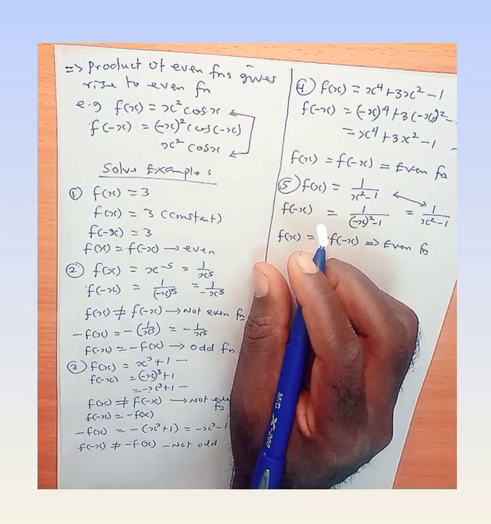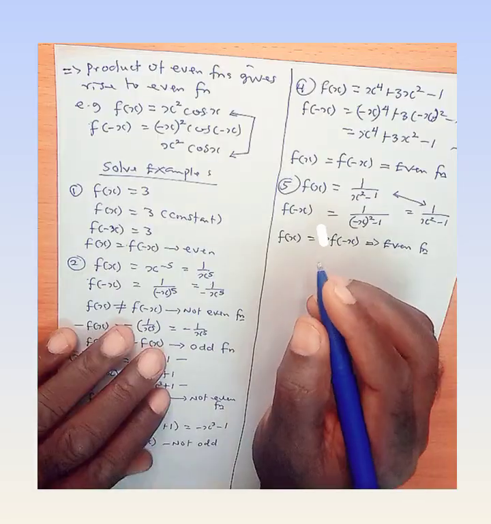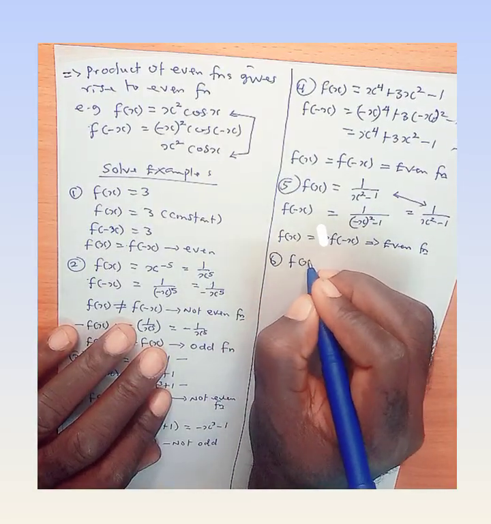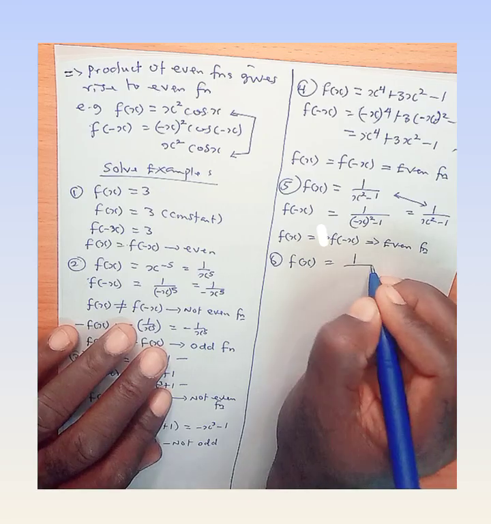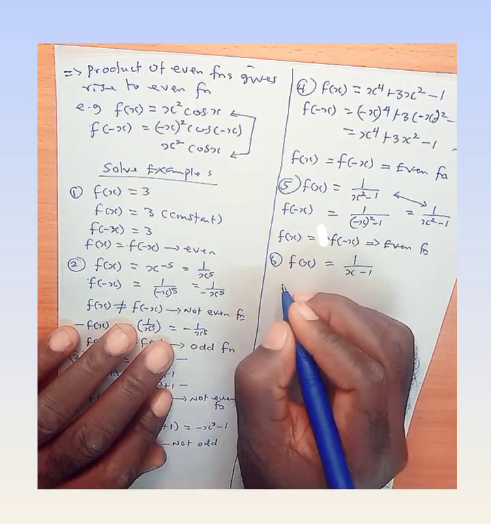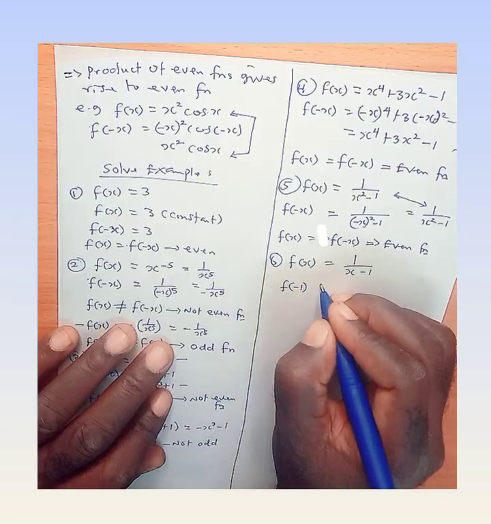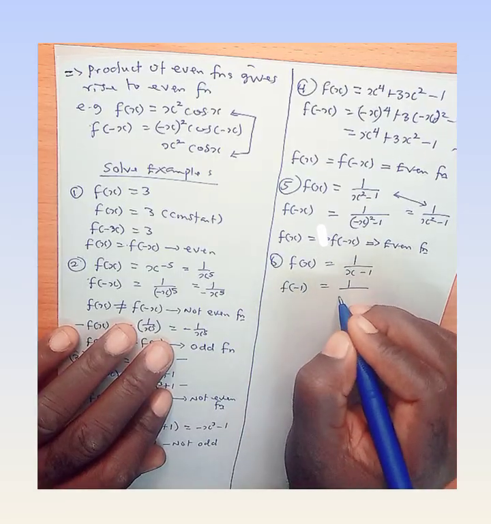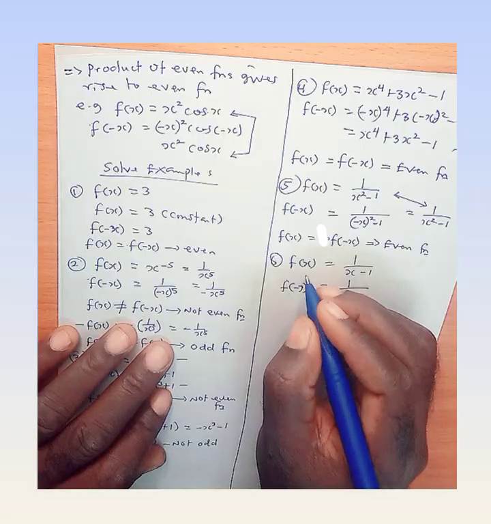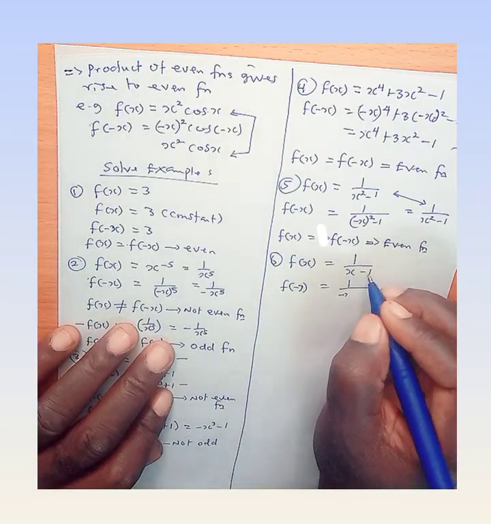Then, let us take a look at another example, number 6. We have f of x is equal to 1 over x minus 1. Now, f of minus x is equal to 1 over, we replace this x with minus x.